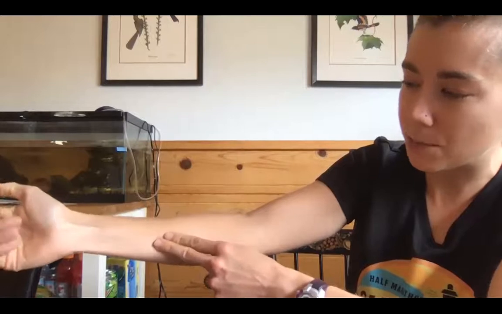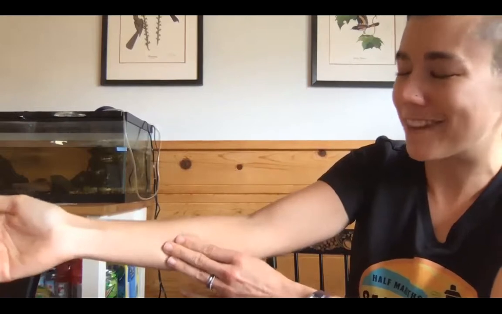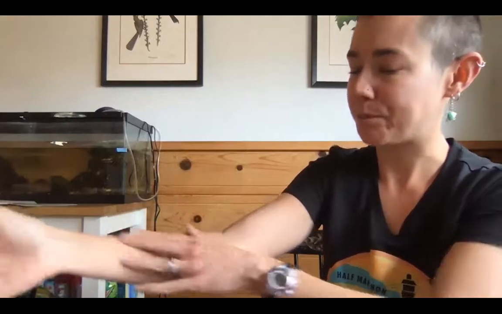Deep to that, if you are somebody who has really beefy forearms, maybe you do a lot of rock climbing, or you're a tennis player, you have really strong fingers, then you might be able to see flexor digitorum superficialis moving around in that middle compartment of the forearm. So that'd be flexor digitorum superficialis. Too deep to see would be flexor digitorum profundus on the medial side, and flexor pollicis longus on the lateral side. So that's the anterior compartment of the forearm.